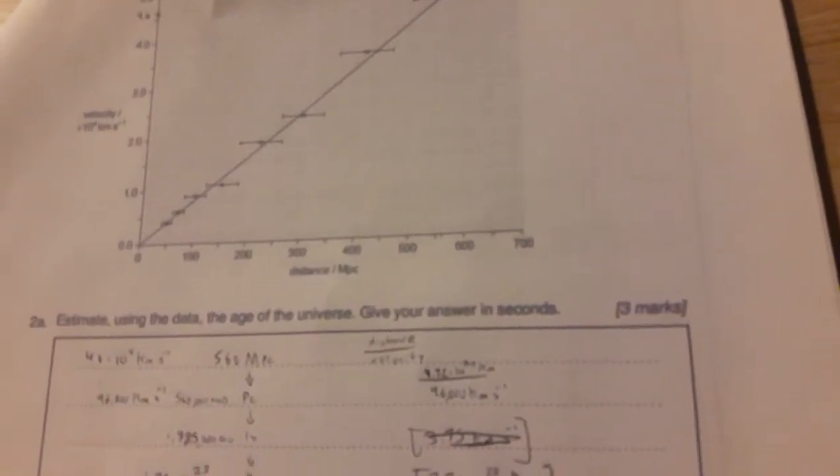So instead, I chose point A because that was just the easiest to do. 4.6. So in order to get proper kilometers per second, because I just despise scientific notation, I used the calculator and got 46,000 kilometers per second. That's cool. Then I got my velocity now.